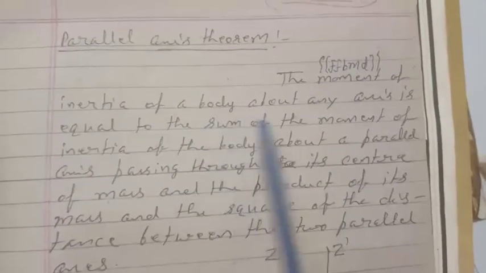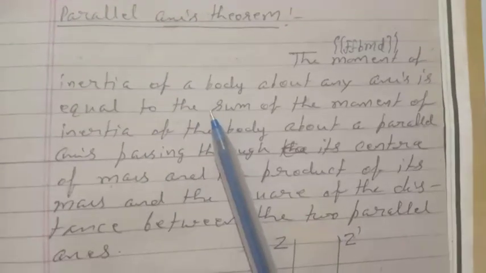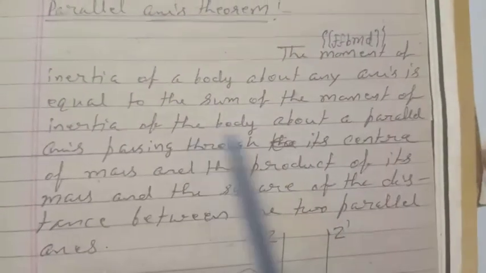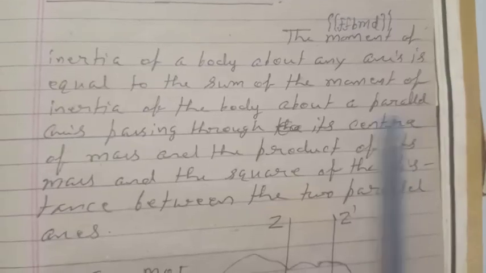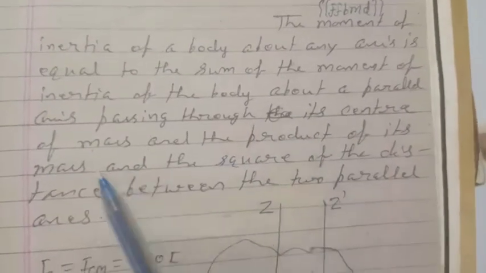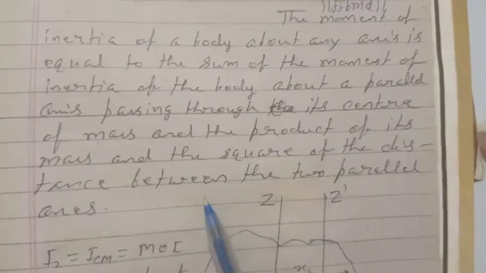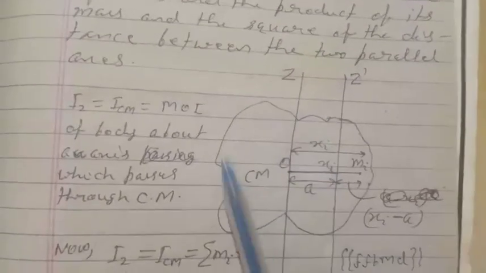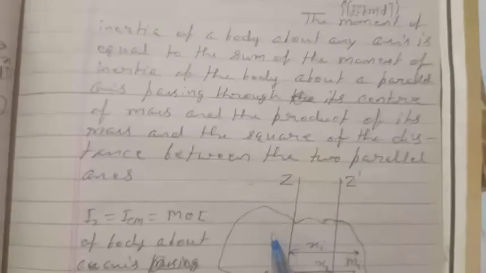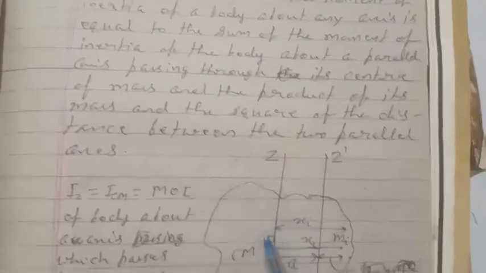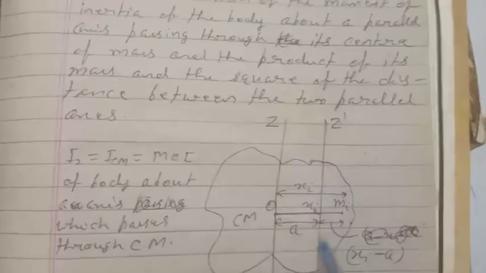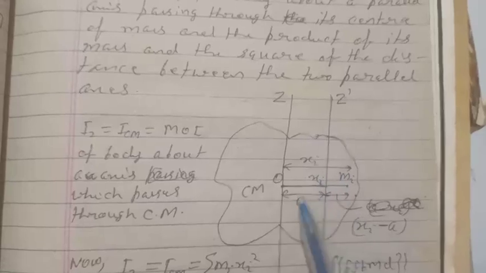The moment of inertia of a body about any axis is equal to the sum of the moment of inertia of the body about a parallel axis passing through its center of mass, and the product of its mass and the square of the distance between the two parallel axes. Here the situation is shown: we are considering any axis, the z dash axis, passing through any point in the body, and we have to calculate the moment of inertia.